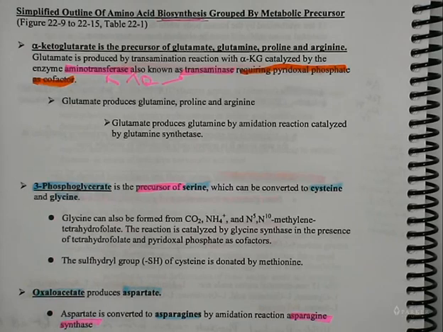Bam. 3-phosphoglycerate, another intermediate of glycolysis, is the precursor of serine. Serine can be converted to cysteine and glycine. So 3-phosphoglycerate produces three small amino acids: serine, cysteine, glycine. You can also produce glycine by this random method that probably won't show up.